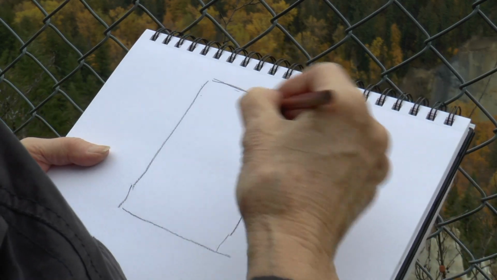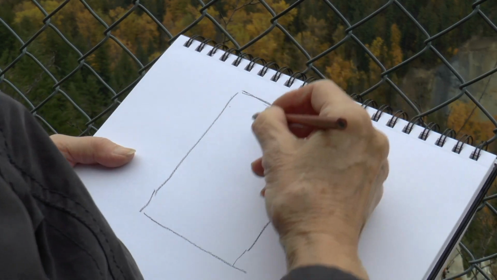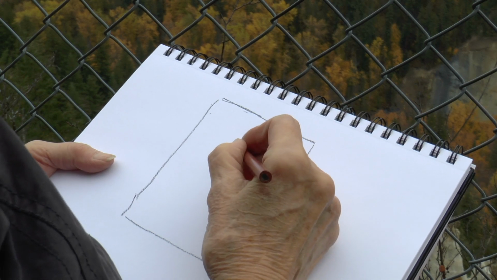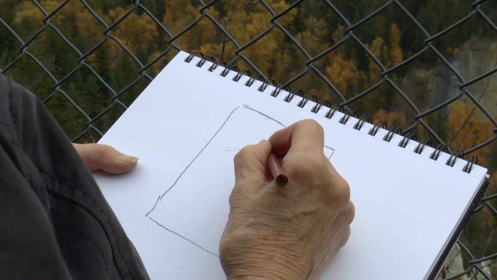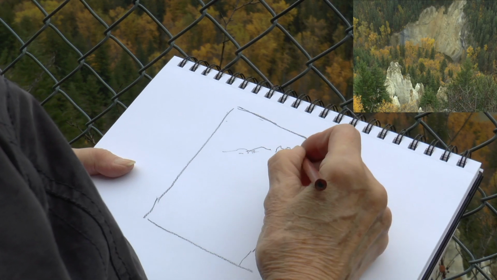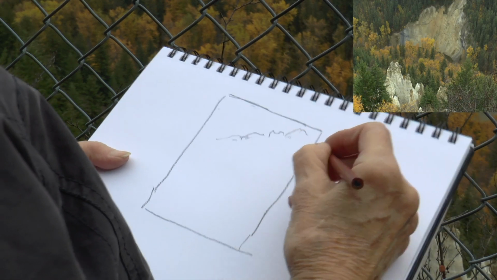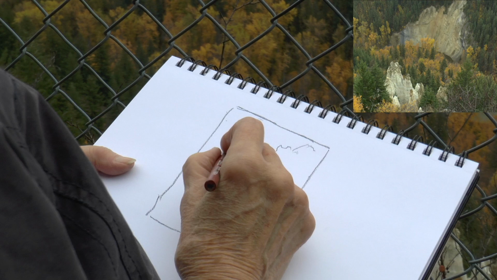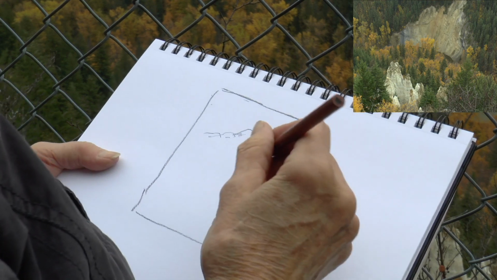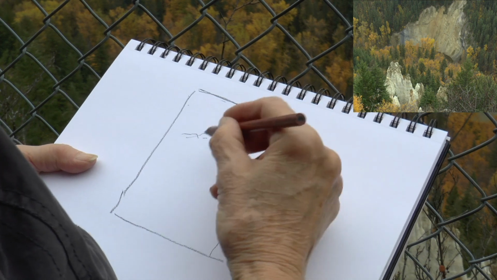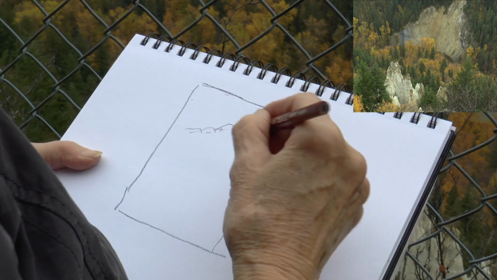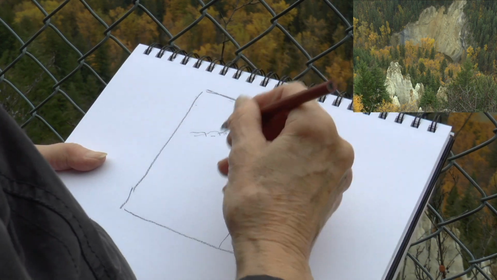So we'll do the last one, I think, with less of the slide area. And I'll do something called blind contour, where my eye is following the line and I'm drawing at the same time, and I'm not really looking at the paper so much.